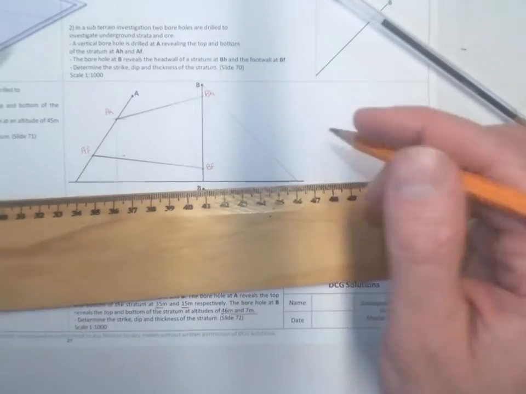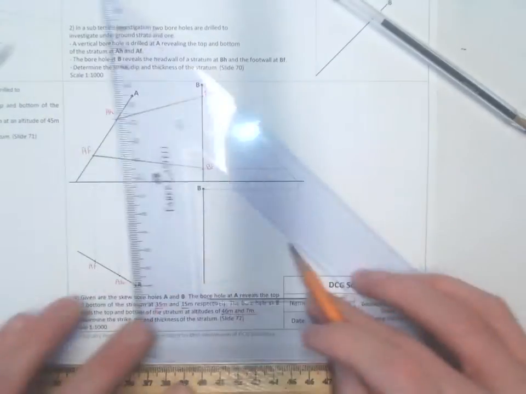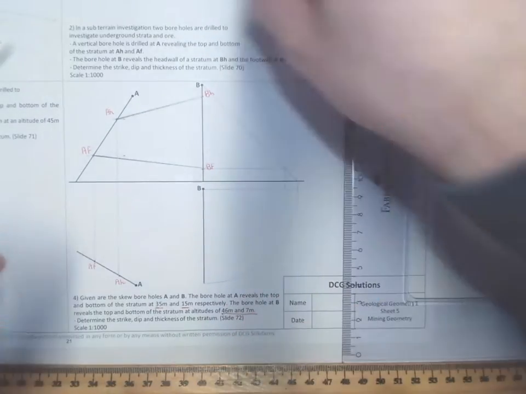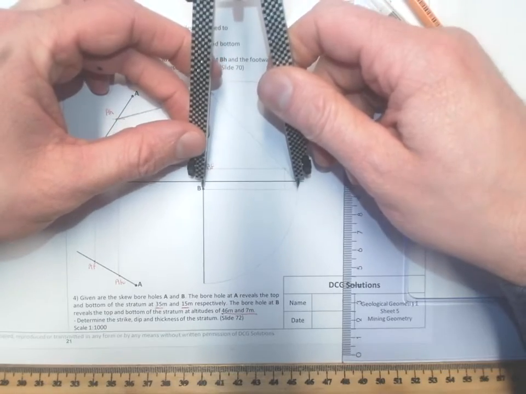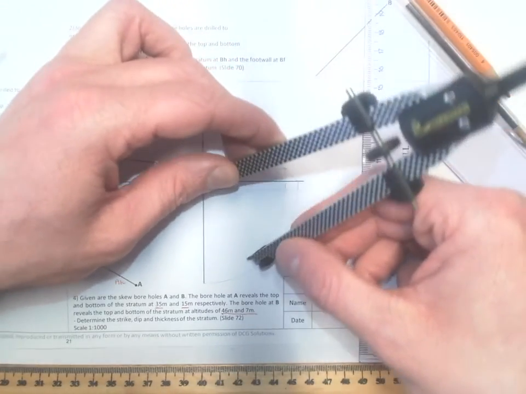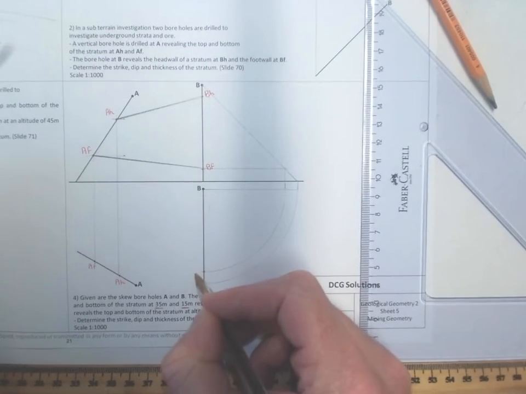So I'll bring BF across, drop it down, and rotate it back with B as your center. And then that point there will be my BF.